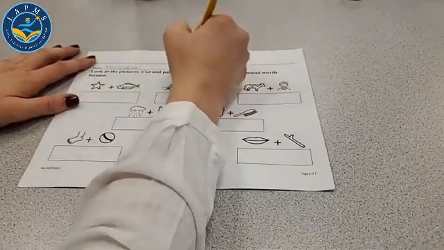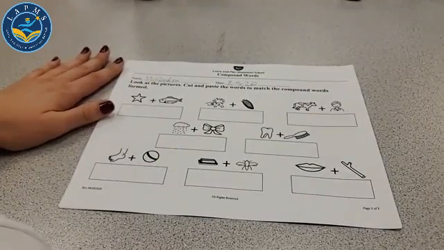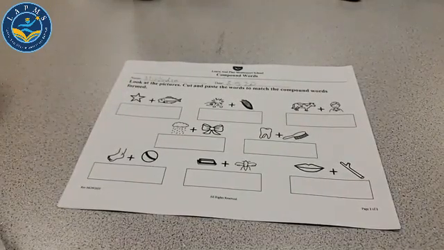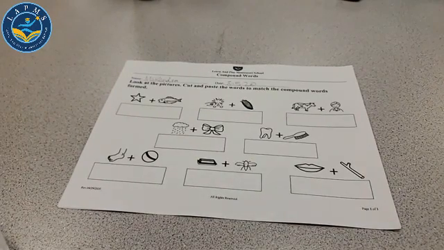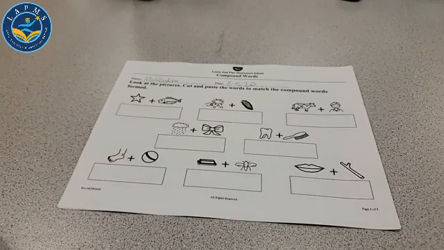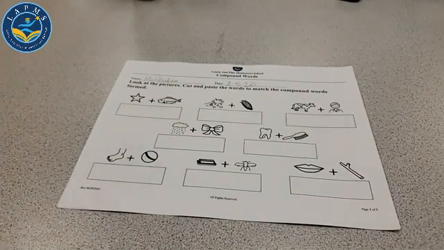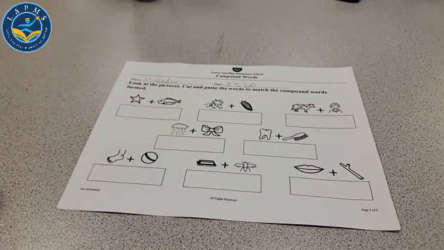Great. Do you have your name up at the top of the paper? These directions say look at the pictures. Cut and paste the words to match the compound words formed.